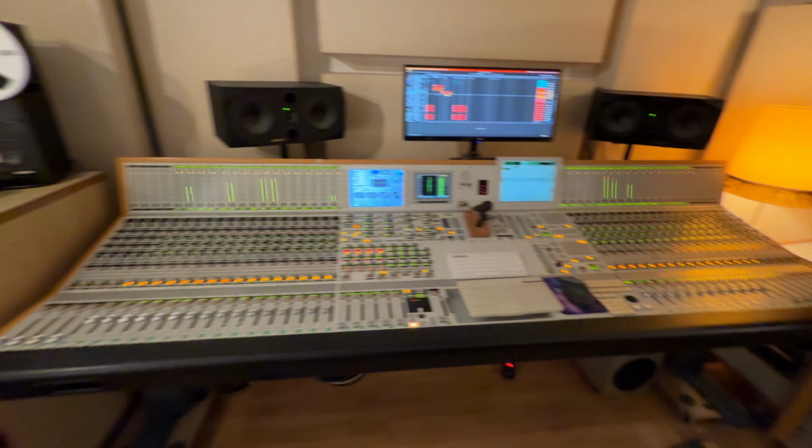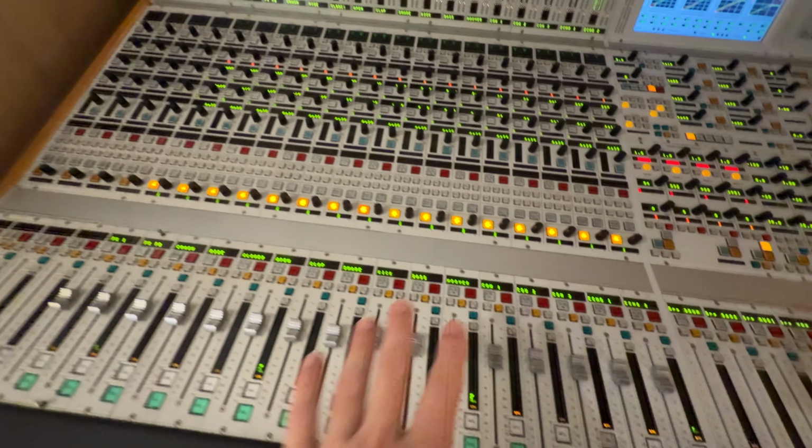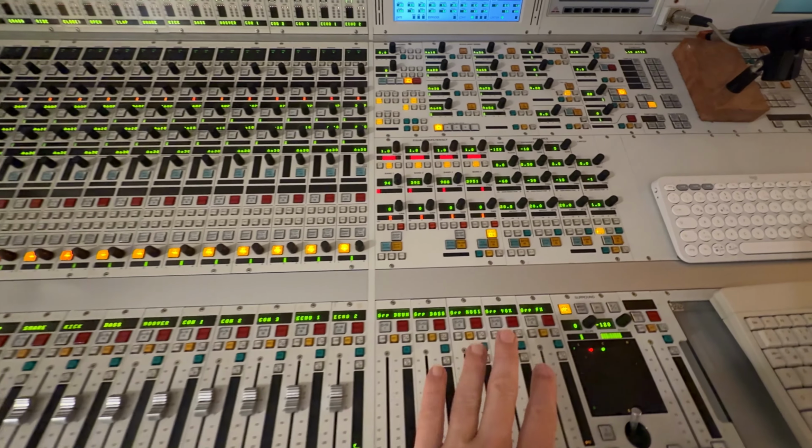Woohoo! And here I am back again. Now the channels are named, so I can do the routing. I have my groups here, they're named as well.